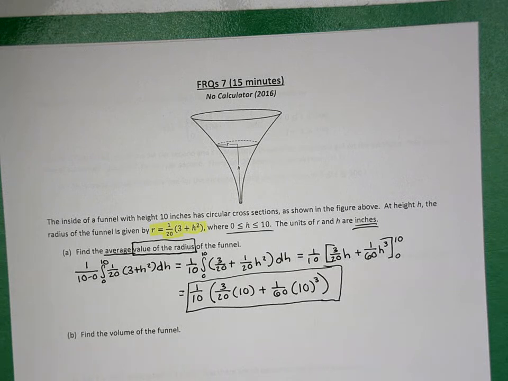If you did simplify, this would result in 109 over 60. Yeah, 109 over 60. But again, it's a waste of time, and if you make an error, you've now lost your answer point. This one this year was worth 3 points.